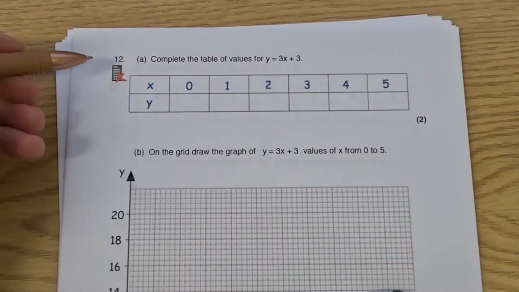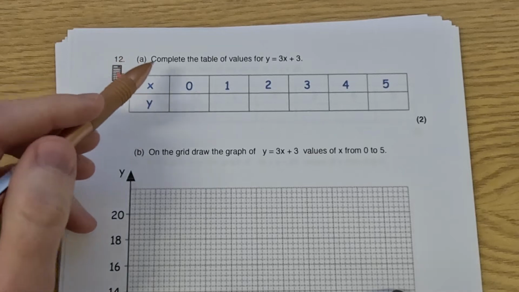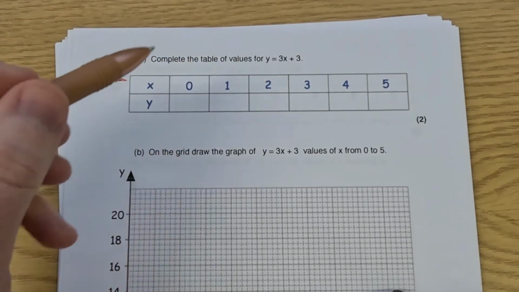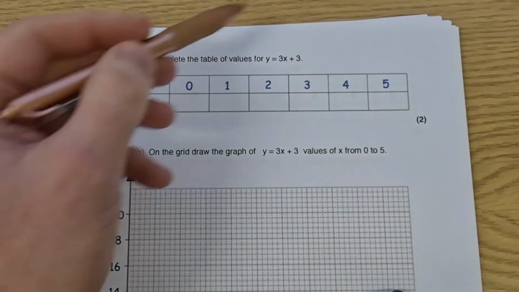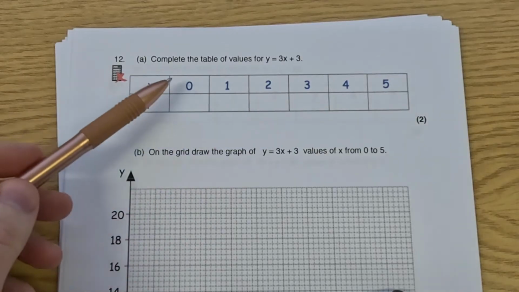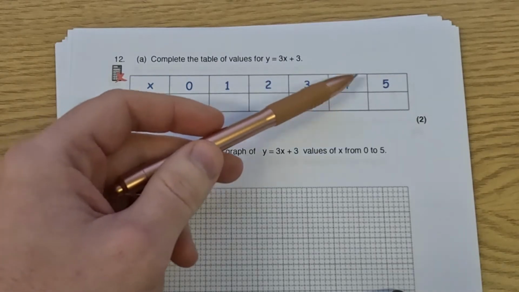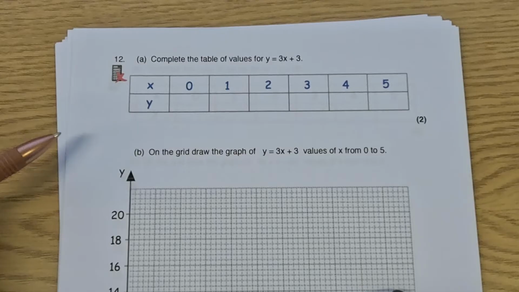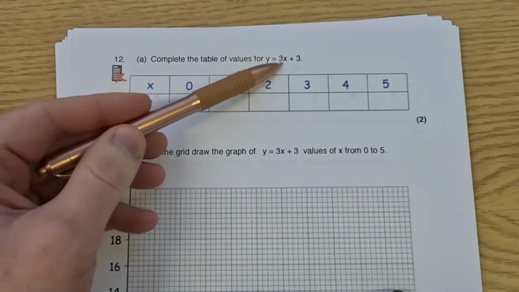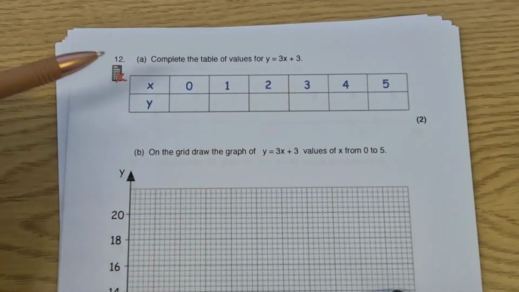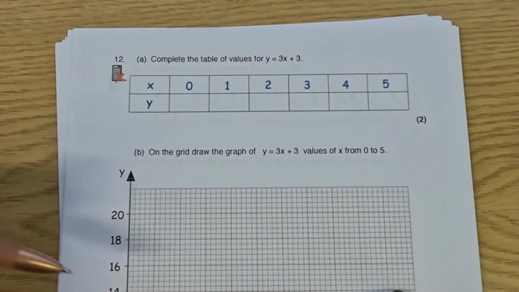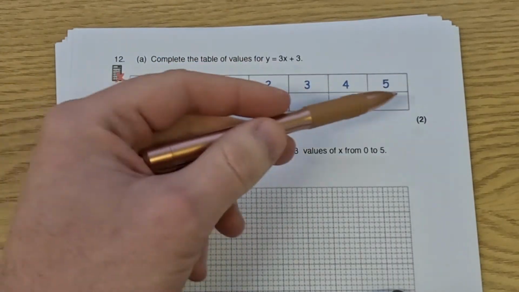Okay, let's have a look at our next question, question number 12. Question number 12 says, complete the table of values for y equals 3x plus 3. So we've got our xy table and we've got the values of x going 0, 1, 2, 3, 4 and 5, and we want to find the y coordinates. So to find the y coordinate, we multiply the x coordinate by 3 and then add 3. So if we multiply all these numbers by 3 and then add 3, we can find the values beneath them.